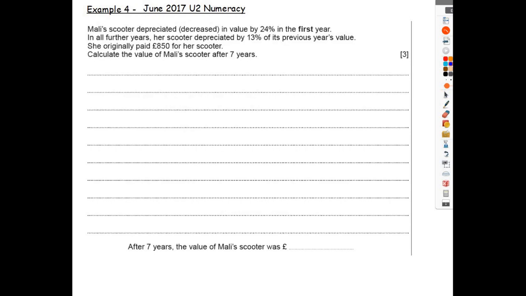Okay, example 4. Unit 2 question. Marley's scooter depreciated, so it tells you here that it means decreased in value, by 24% in the first year. That's in bold, so it means we have to be careful. In all further years, her scooter depreciated by 13% of its previous year's value. So from then on, it goes down by 13%. She originally paid £850 for her scooter. Calculate the value of Marley's scooter after 7 years. So here, we can't just go straight on. We need to work out how much it would be at the end of the first year.